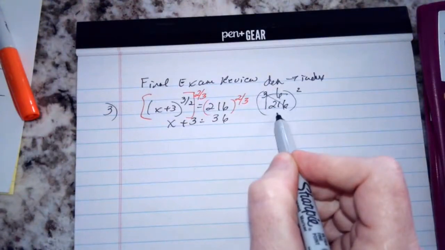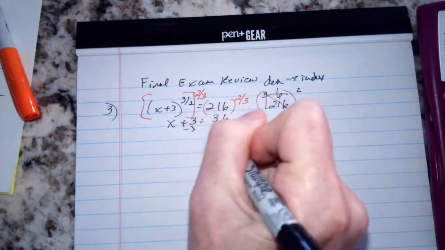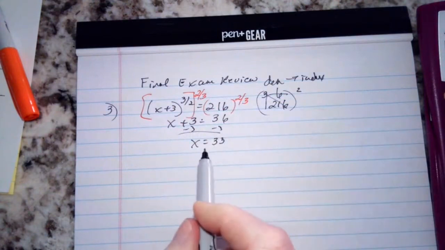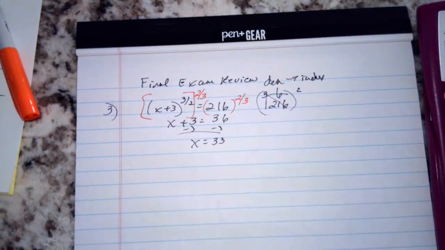You've got to show your work. Minus 3, so x equals 33. So that's the answer that you get for this problem as you work it out.